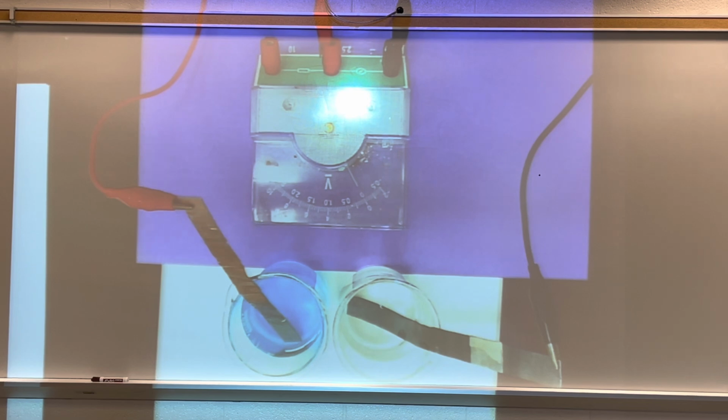Now let me tell you just a little bit about electricity. Okay? Electricity is like water flowing through a hose. The electrons are the water flowing through a wire. Okay? So your current is how many electrons are flowing through your wire. What's the rate at which they're flowing through?